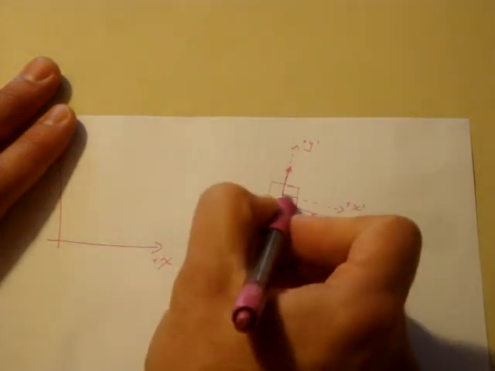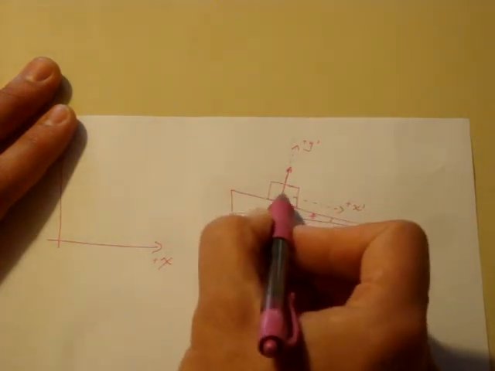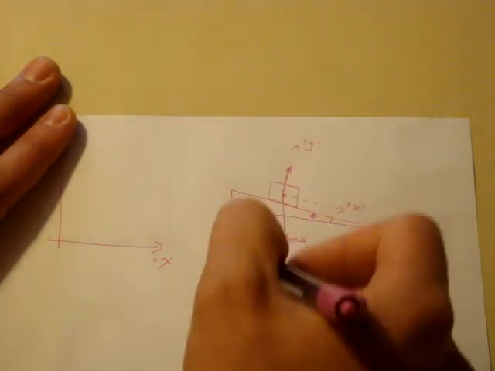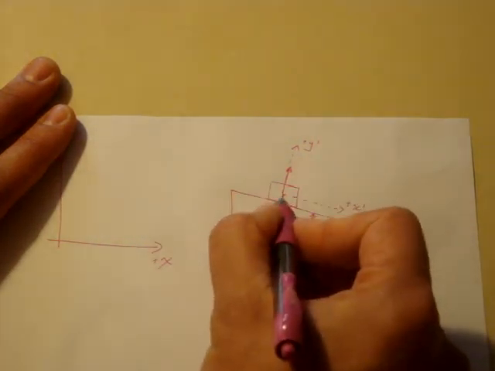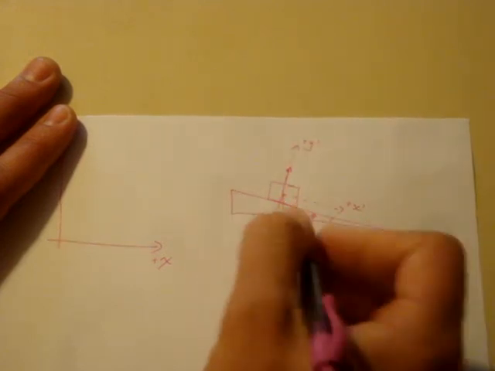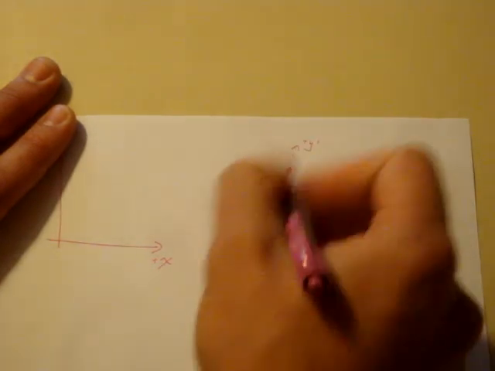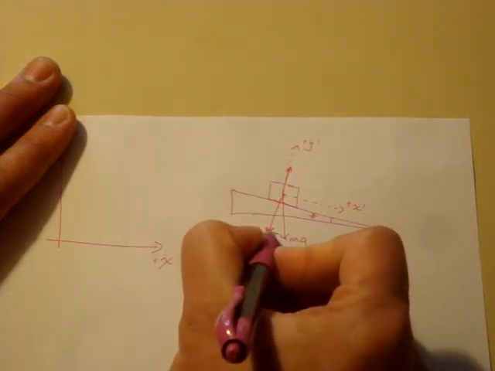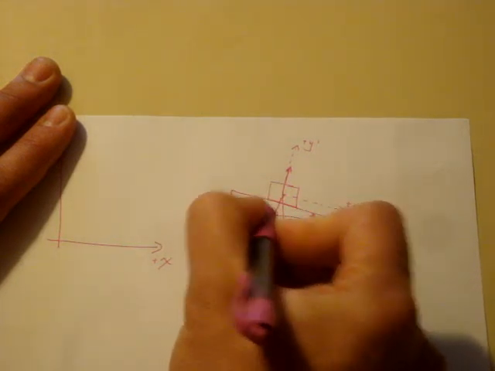If we want to know the components of this weight in a coordinate system that is perpendicular to the surface of the ramp and also parallel to the surface of the ramp, that describes two components of this force due to the earth acting on the block. So there is a component along the y prime direction and a component along the x prime direction. So this is the weight, and my telephone is ringing.